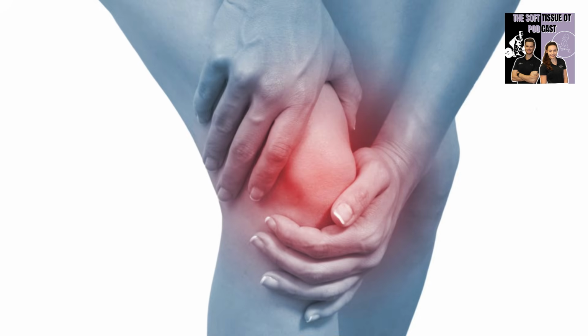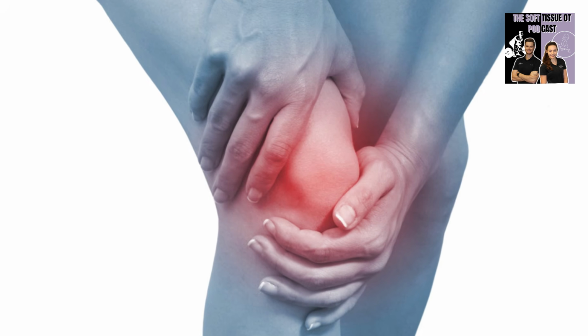It's also there for load transmission, right? So helping to distribute the force of the load that comes through the knee. Research shows that without an intact meniscus, the peak contact pressures in the knee increase by 235%. This has been linked to accelerated cartilage wear and increased risk of osteoarthritis, and that was shown by the researchers McDermott and Amis in 2006.